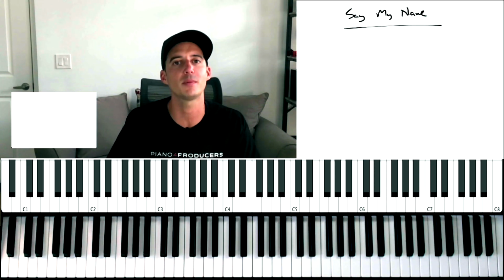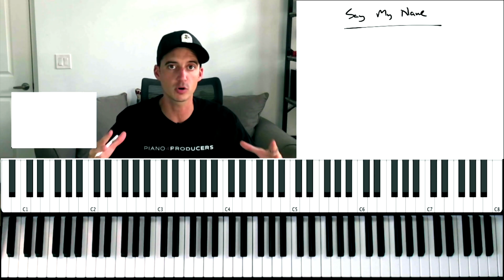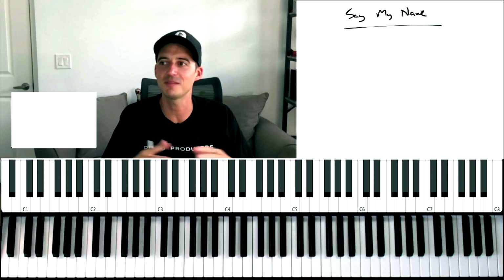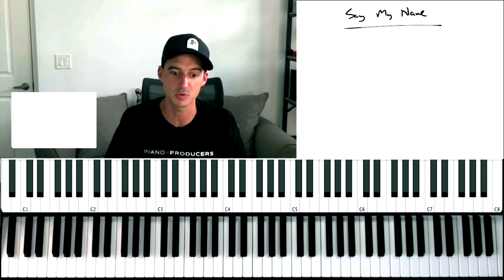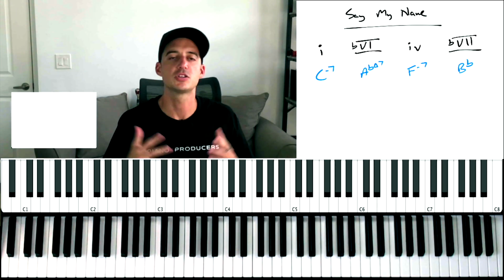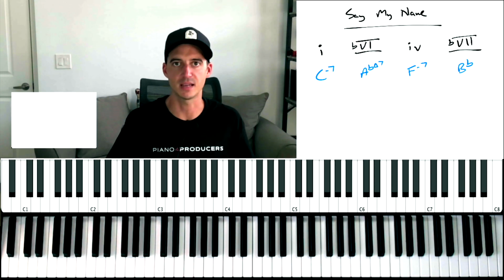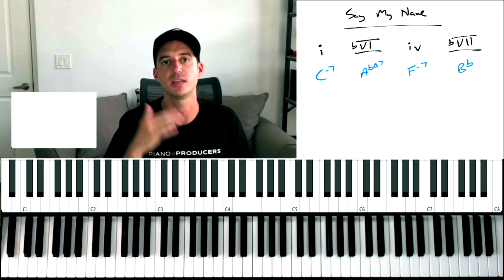But before we talk about that passing chord, let's just look at the chord progression, because the way that it moves happens so many times in so many different songs, you have no idea. So learning this one and being comfortable with this one and taking this one through the keys is going to serve you like you have no idea. So the progression to Say My Name is 1, flat 6, 4, flat 7. So C minor 7, A flat major 7, F minor 7, and B flat.